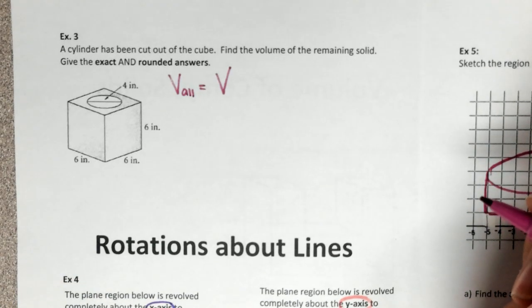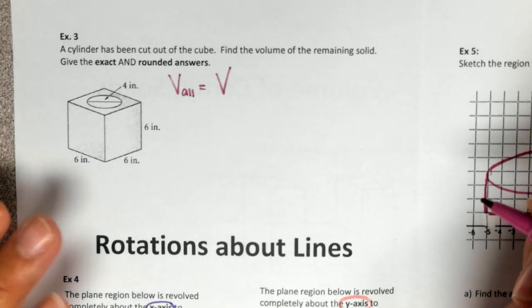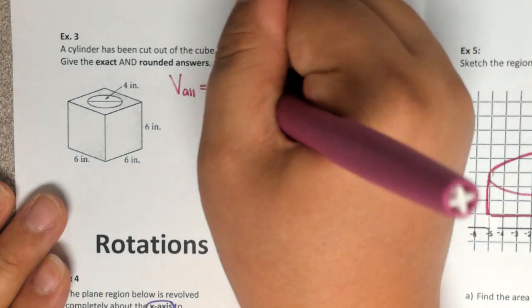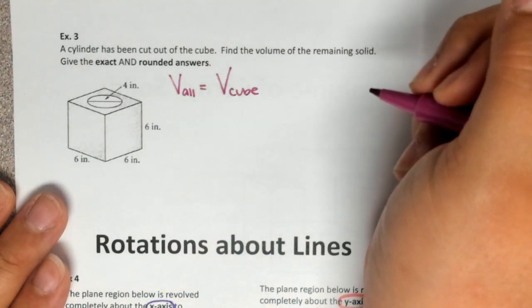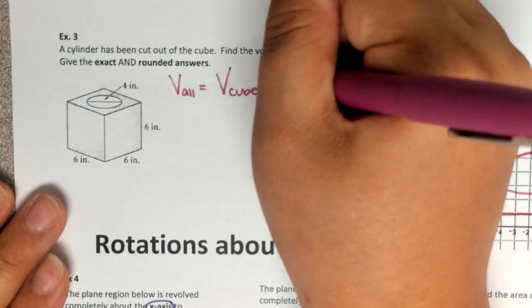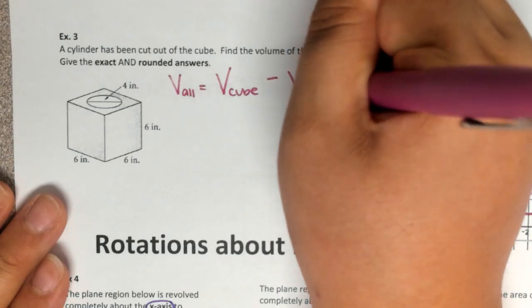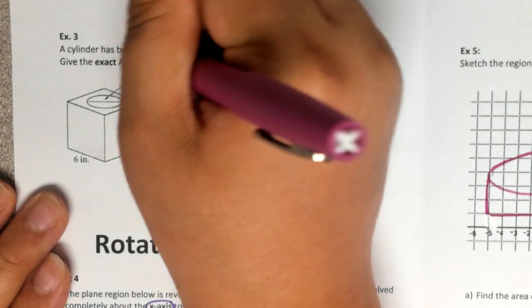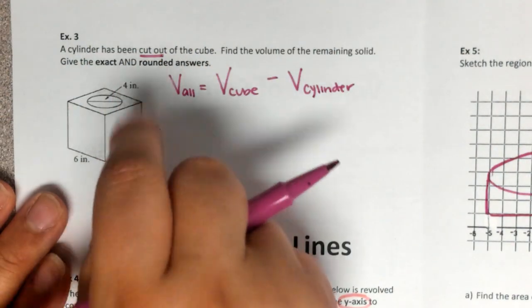What are y'all going to do first? The volume of the cube. And do what with it? Why are we subtracting? Because it's cut out, remaining.